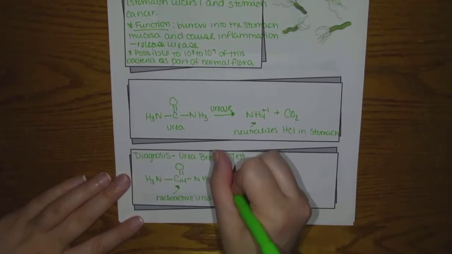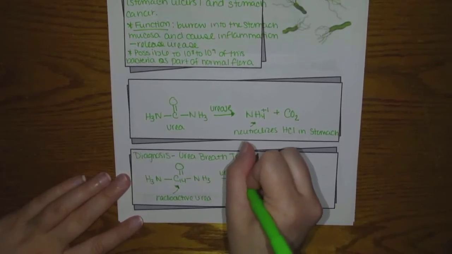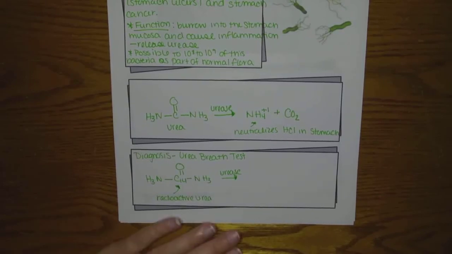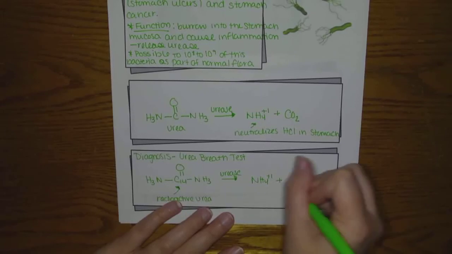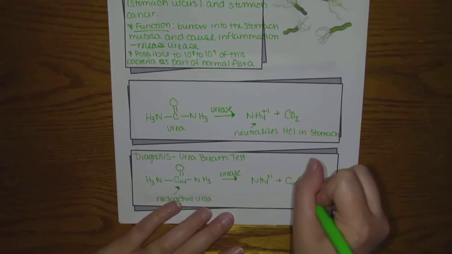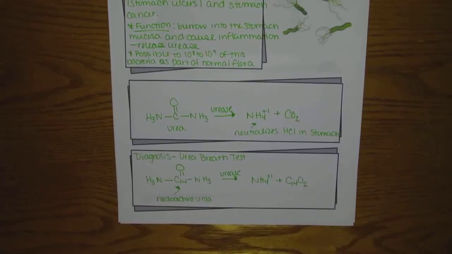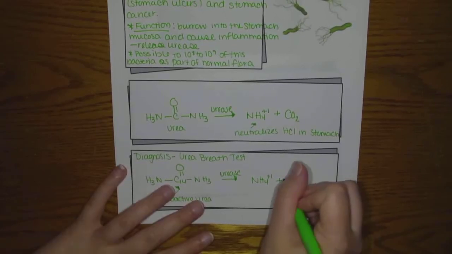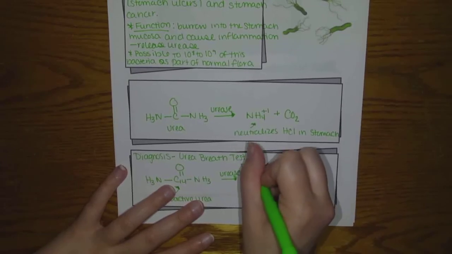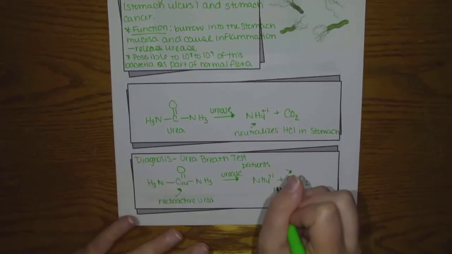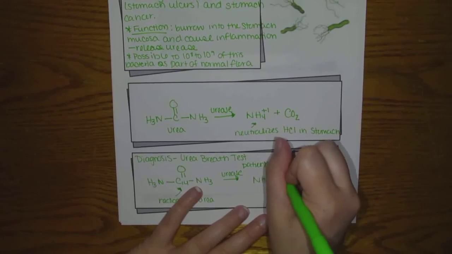The same process is going to occur if you have this. Urease is going to break it down into ammonium plus, and instead of it just being regular carbon dioxide, it's going to be carbon-14, which is radioactive. So therefore, when you breathe back out that carbon dioxide, you're going to breathe out radioactive CO2.